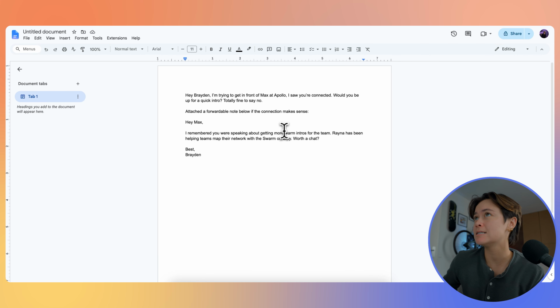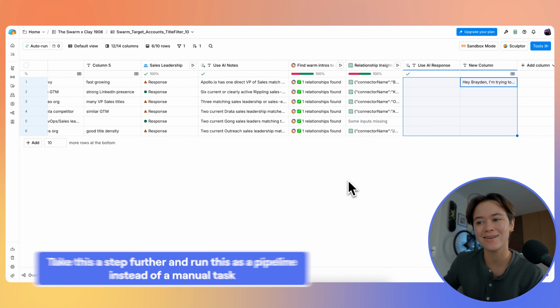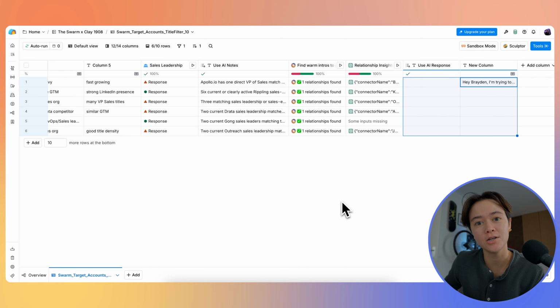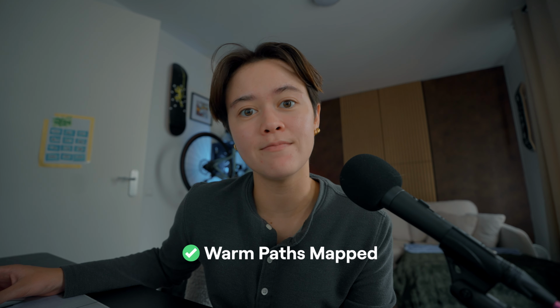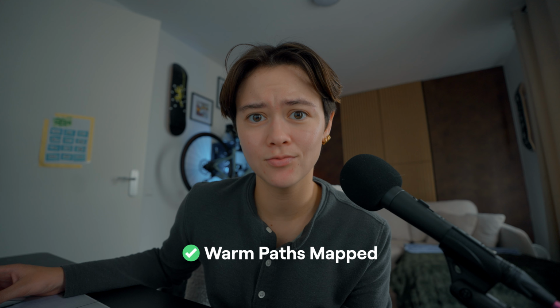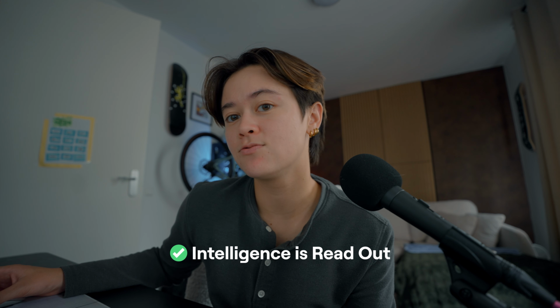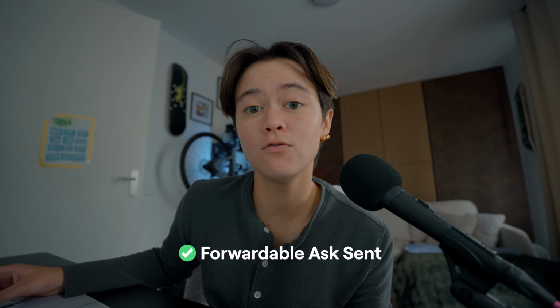And so Clay can actually take this further too. I can connect this table out to a sales engagement tool, and I can queue up the intro requests or LinkedIn messages and let the whole thing run as a pipeline instead of a manual task. So that's the full loop from start to finish. My target account list is in. Real people have been found. Warm paths have been mapped at whichever tier fits where I am: free and instant, mid setup with a trial account, or fully activated. Intelligence is read out in a way that tells me exactly who to talk to first, and we have an actual forwardable ask sent.